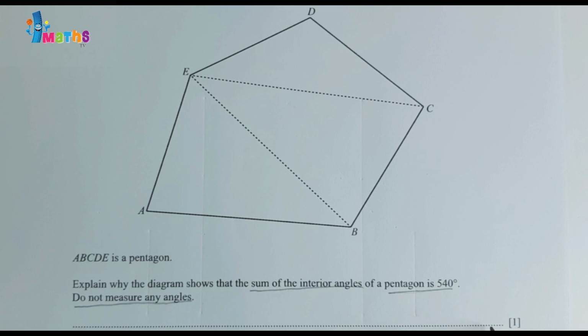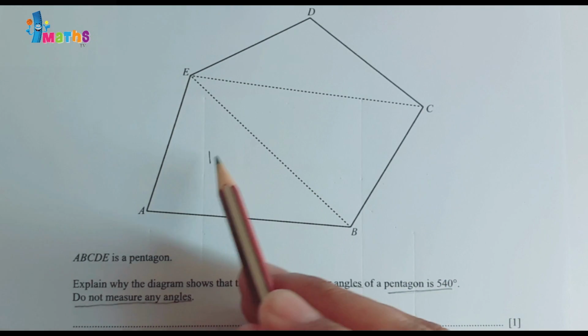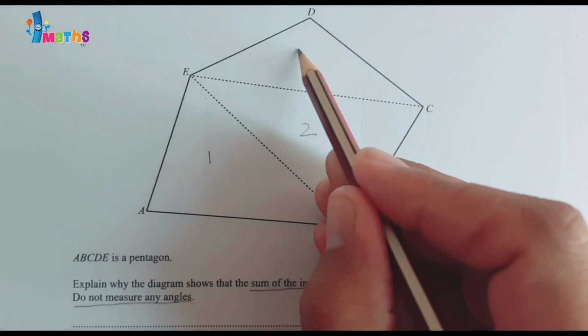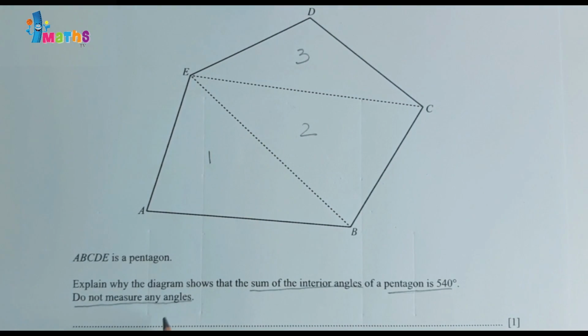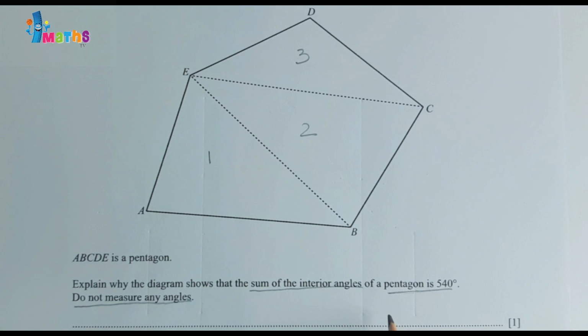It's only a 1 mark question, so detail is not required. We just have to see that there are 3 triangles, and we know that the sum of interior angles of a triangle adds up to 180. So this will be 180 multiplied by 3, which is equal to 540.